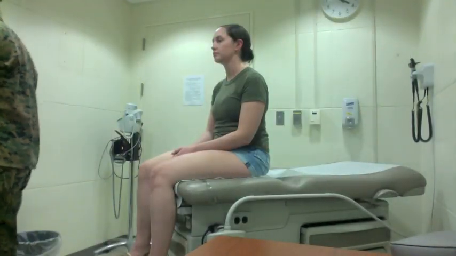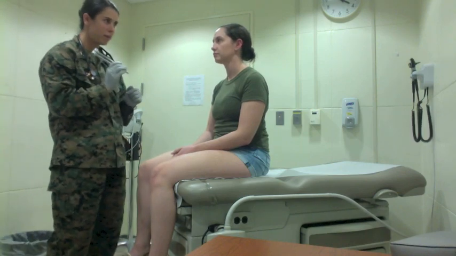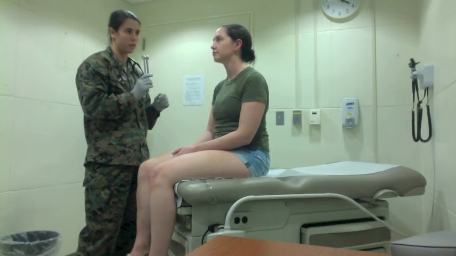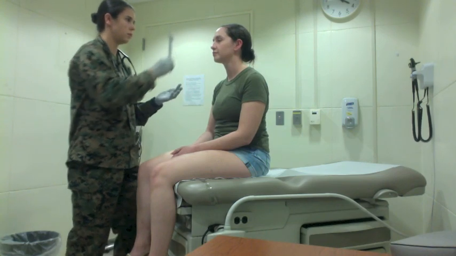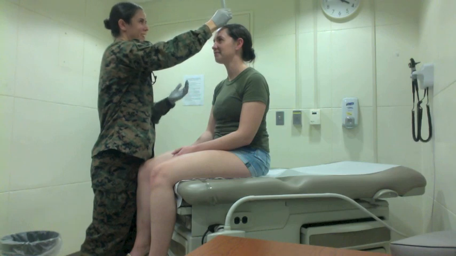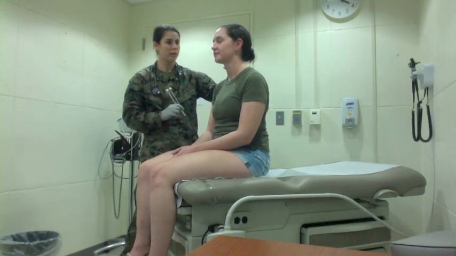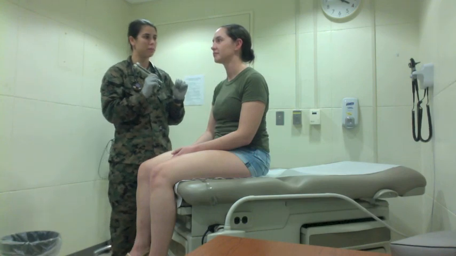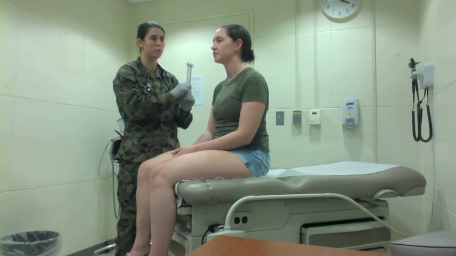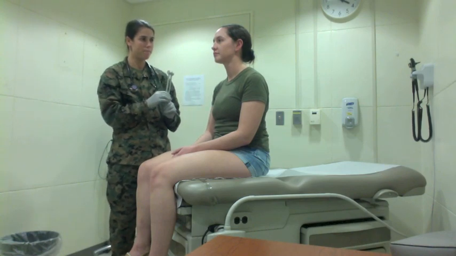And then I'm going to test the hearing with this tuning fork. I'm going to place this on the top of your head. Let me know if you hear the sound in both ears. Yes. Okay. And then same thing, I'm going to put the tip of this on your mastoid process, and then let me know when you stop hearing the sound, and I'm going to move it to right next to your ear, and let me know when you stop hearing it.